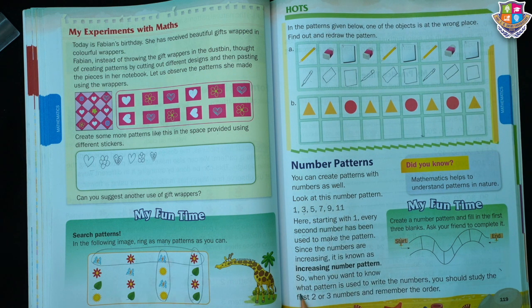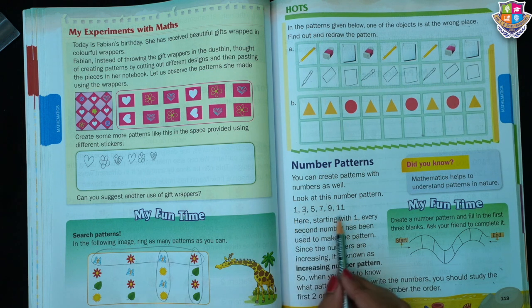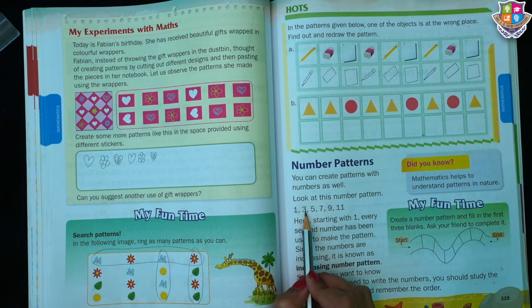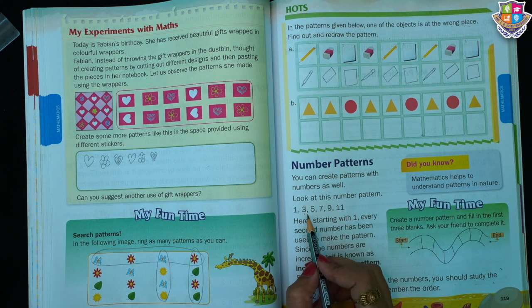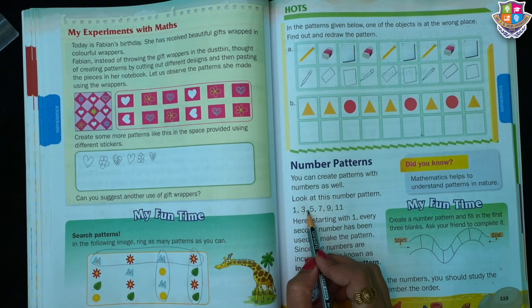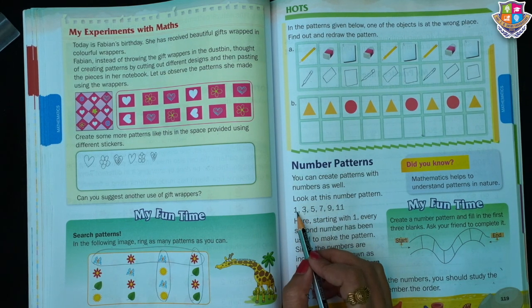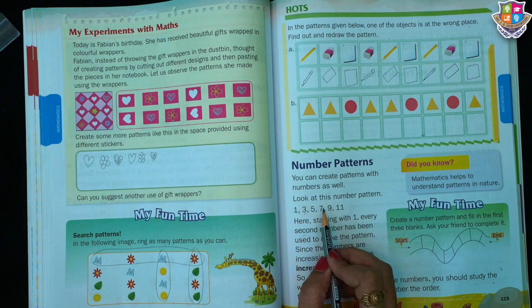So, when you want to know what pattern is used to write the numbers, you should study the first 2 or 3 numbers and remember the order. See, we cannot find out which pattern they are using first. We have to observe the numbers, okay, and study them. Now see, after 1 they have directly given 3, but after 1, 2 comes, right? So they have removed 2 also. Then after 3, 4 comes, they have not written 4, they have written 5 directly, means they are skipping one number. After each number they are skipping another number, okay.